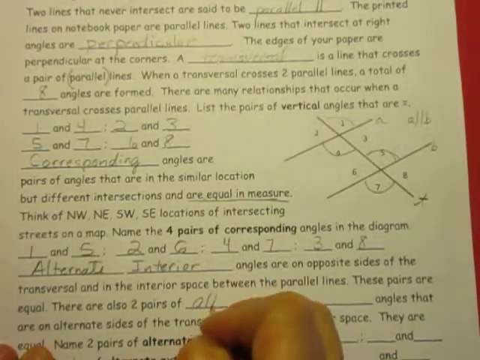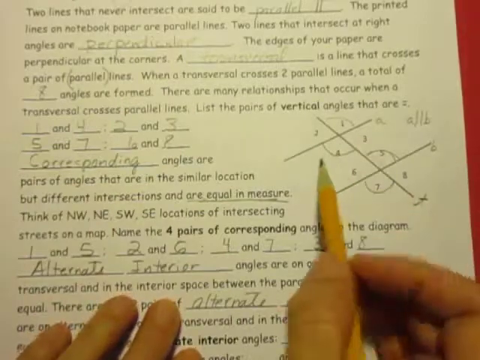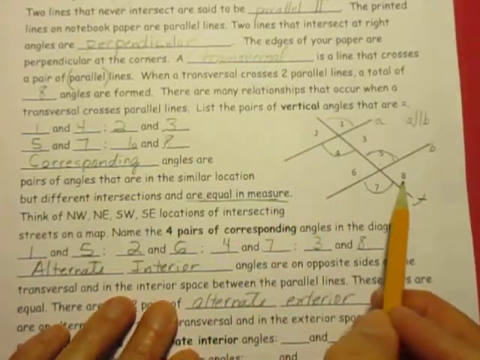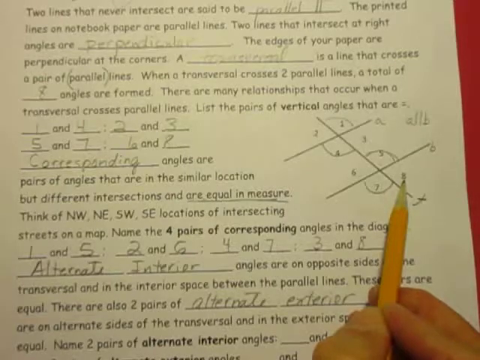We also have two pairs of alternate exterior angles that are on alternate sides of the transversal, but they are in the exterior space. If I cover up the interior, you can see that 2 and 8 are on alternate sides of the transversal, and they're in the exterior space of the parallel lines.